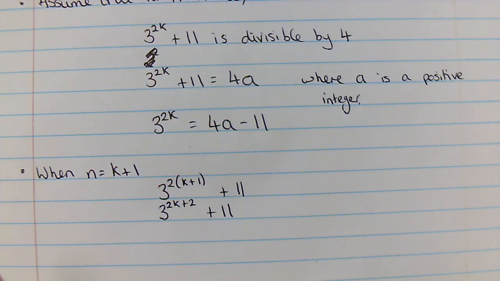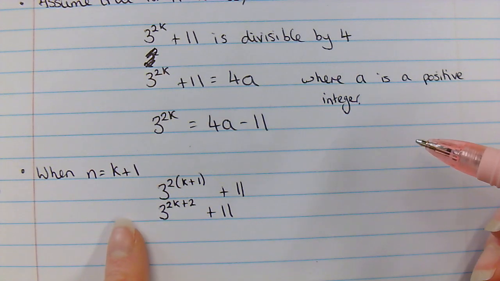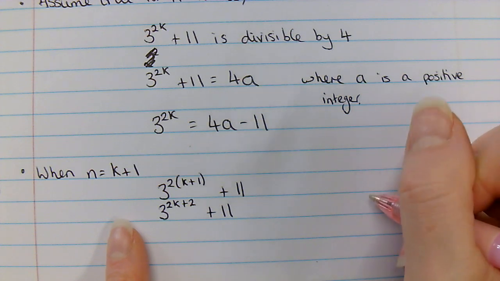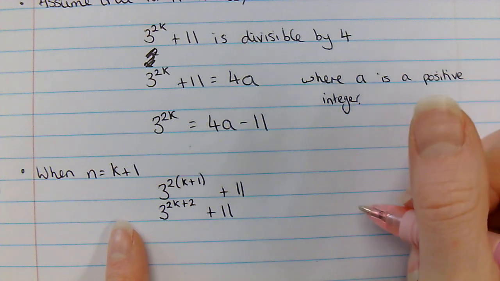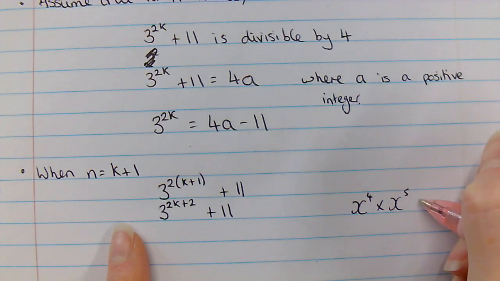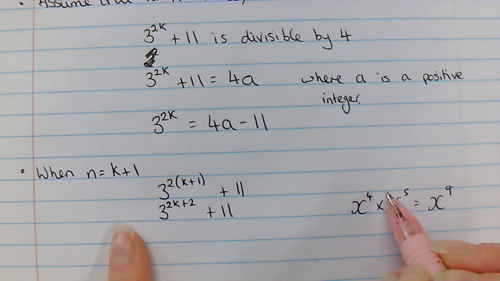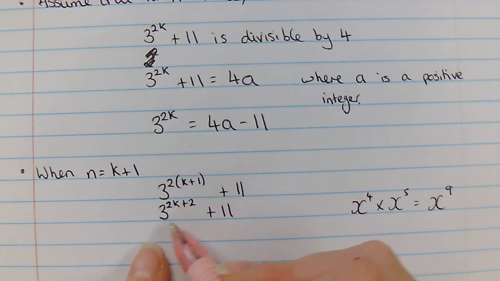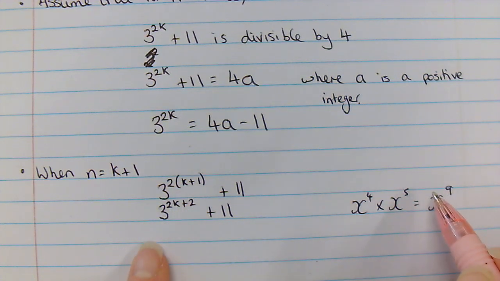So we're not going to use logs, but if you just think about rules of indices, if I gave you something like x to the power of 4 times x to the power of 5, that would be written as x to the power of 9. Do you agree? Because we add the powers. Well, that's technically what we've got here, just the other way round.